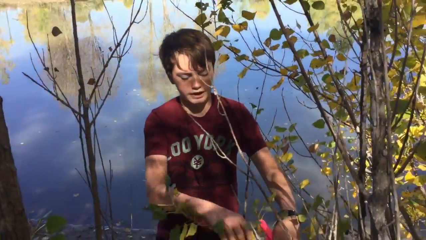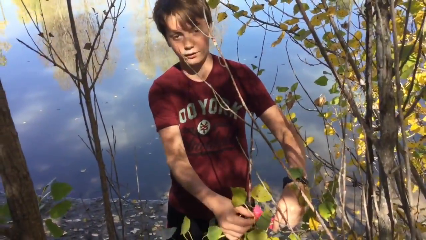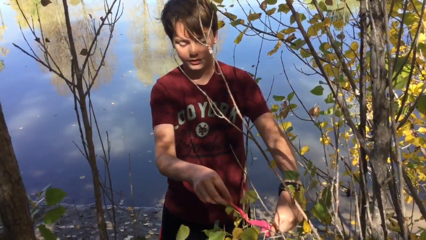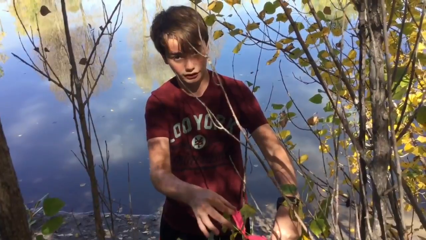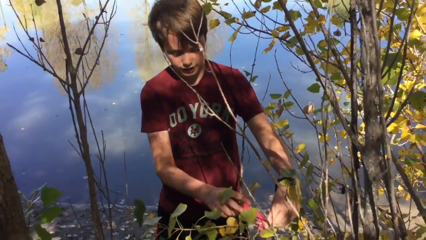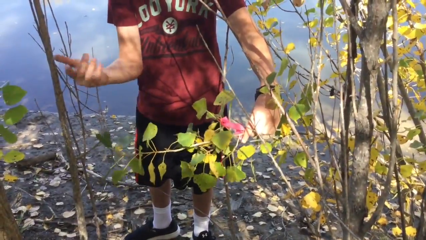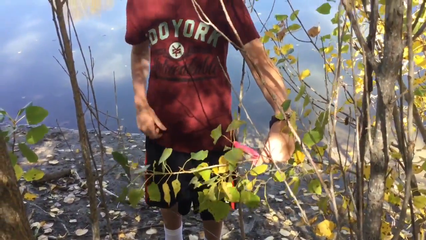Each little branch has 4 leaves at the end, and we marked it with a piece of pink tape with my partner and I's name on it. And then we got our chart and put it on there, to see what color it matched, or at least the majority, and then put that on our table.